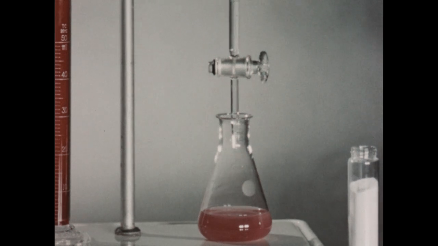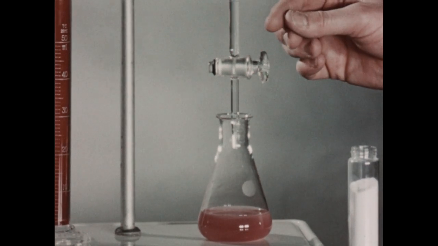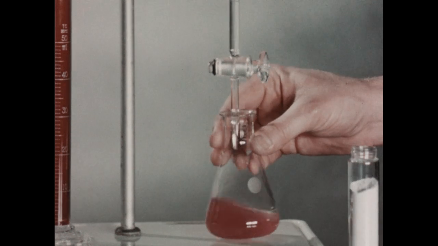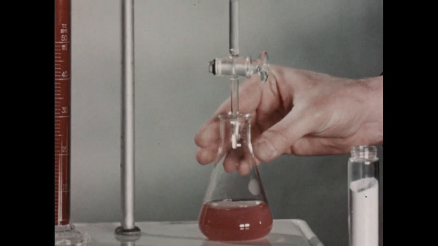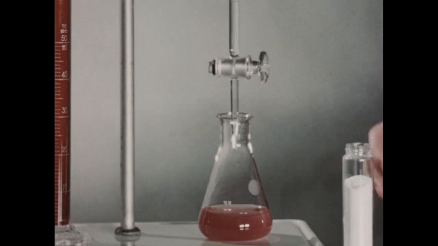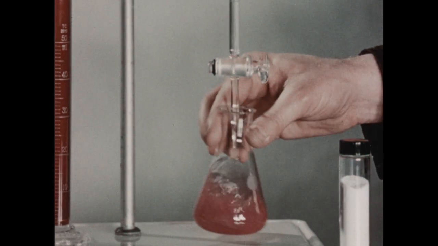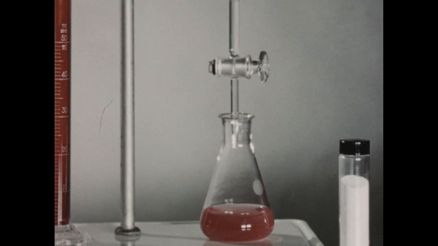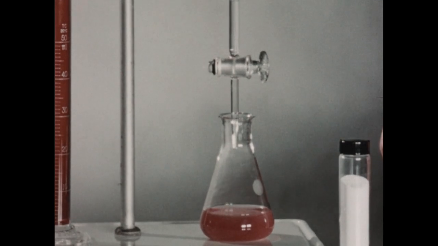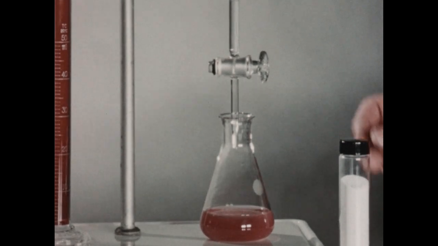The burette, which this time is a 10 ml burette instead of the usual 50, has been filled with a solution of versine and the level adjusted to 0. Versine is a chemical compound which itself forms a complex with calcium and magnesium ions.